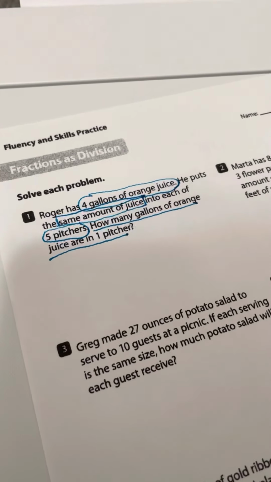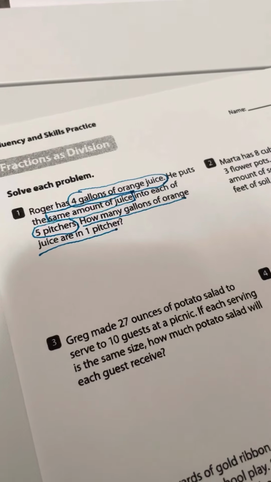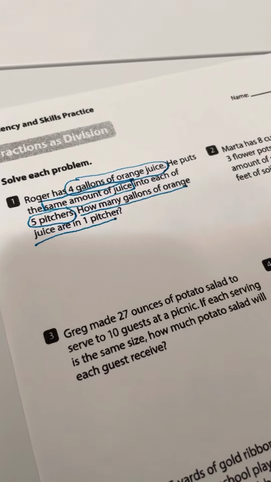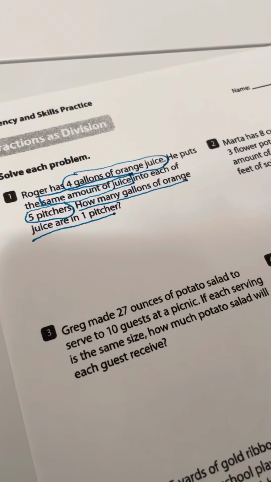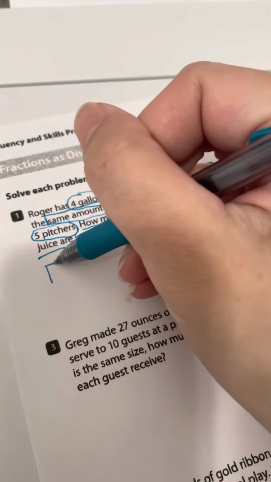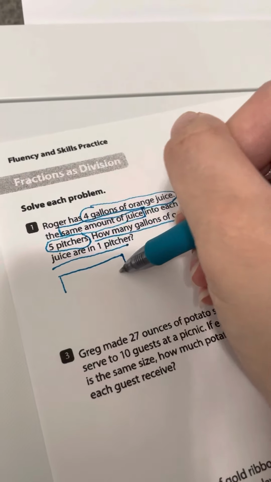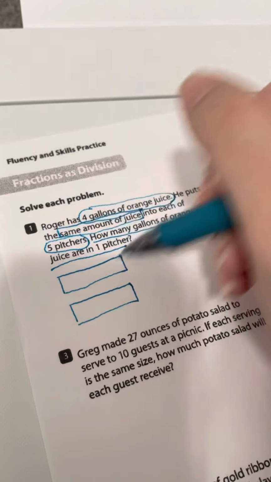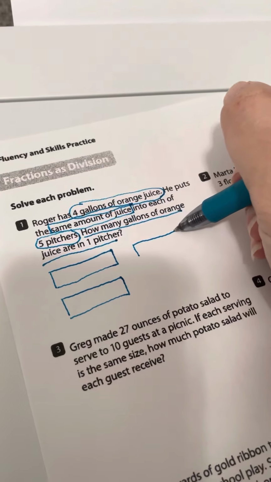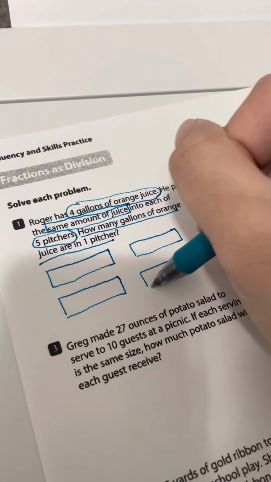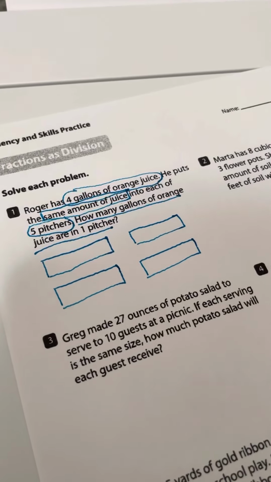So the first thing that we're going to do, since we are trying to get the same amount of juice, is divide our juice. So we're going to represent our juice somehow with boxes or circles. I like to use boxes because it's easier. So I'm going to draw 4 boxes. Each box represents 1 gallon of juice.